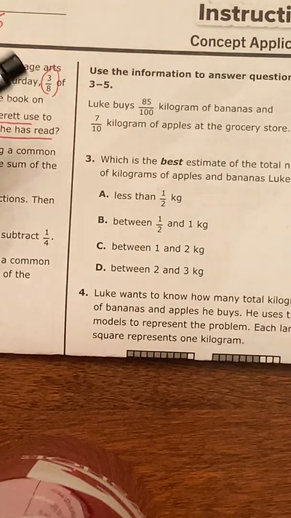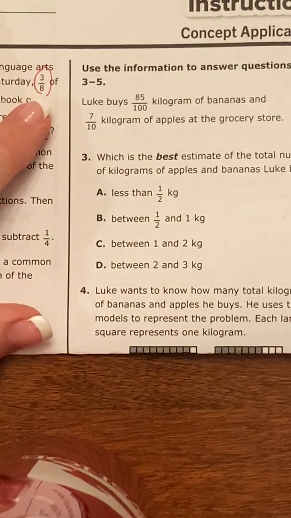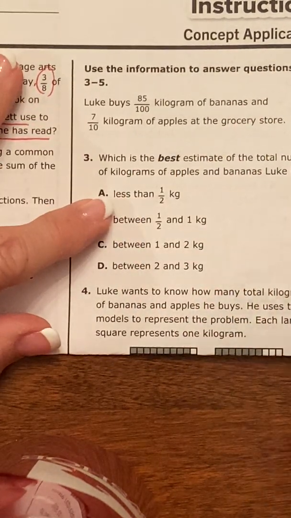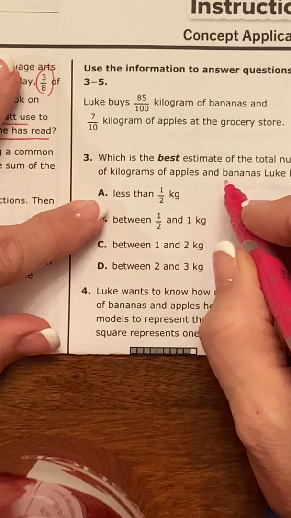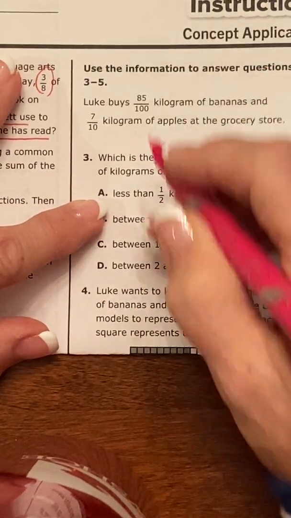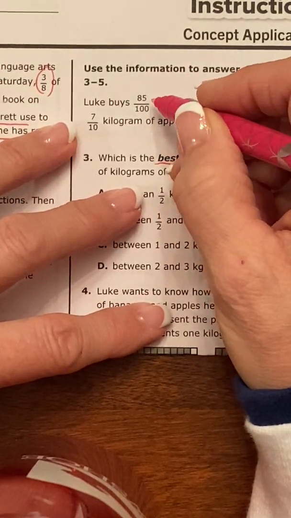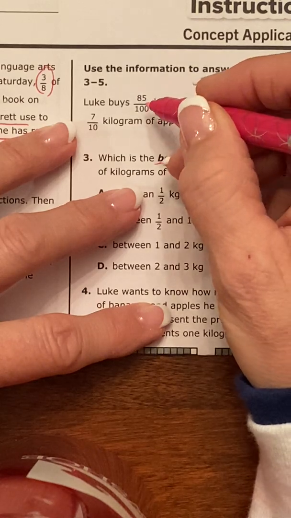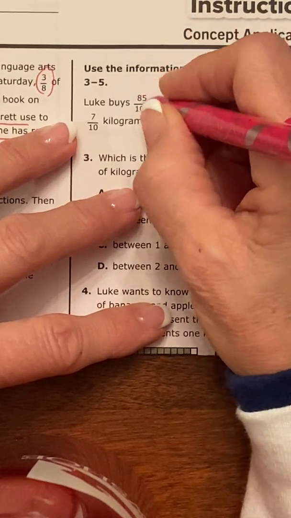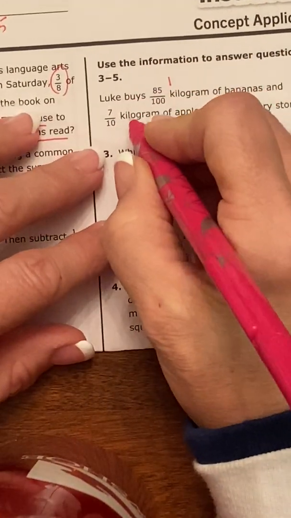This next one, Luke buys 85/100 kilogram of bananas and 7/10 kilogram of apples. Okay. Which is the best estimate of the total number of kilograms of apples and bananas? So the best estimate. So we're going to look at 85/100. 85/100 is only 15/100 from being 100/100. So we're going to say that this one estimated is about 1 whole. And 7/10.